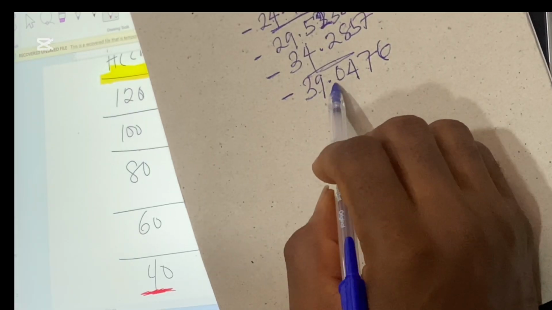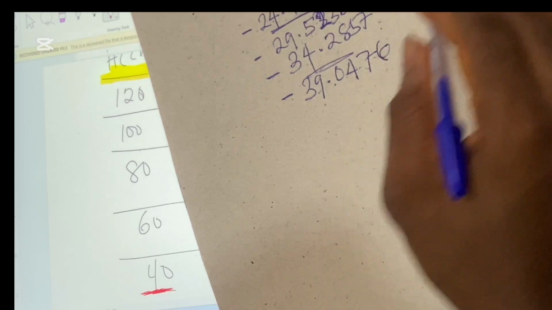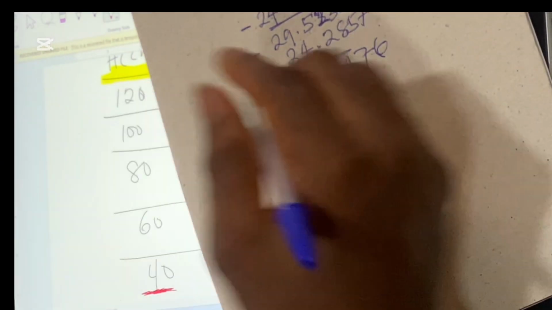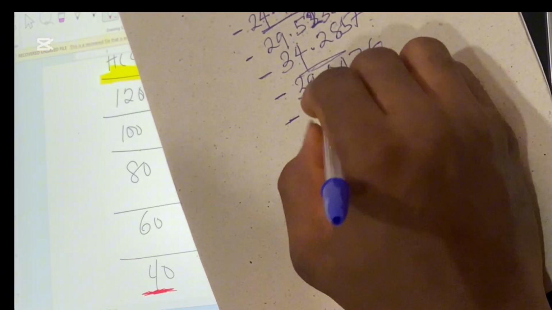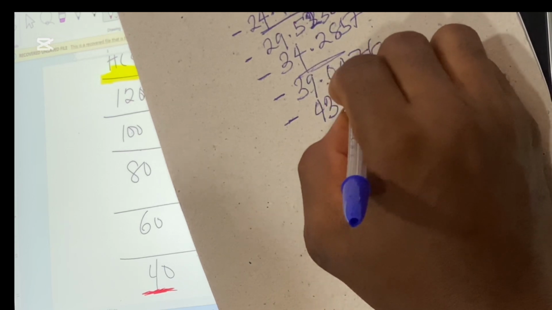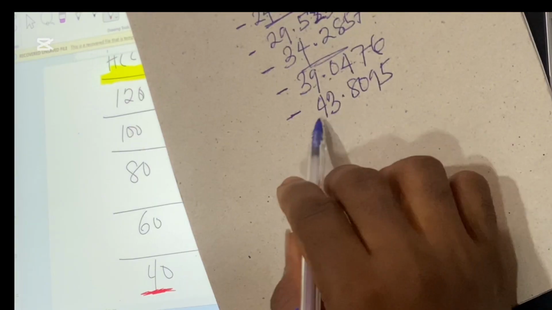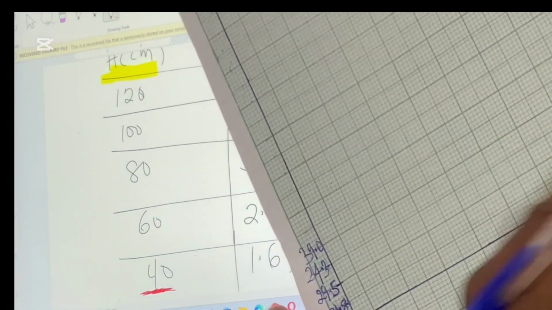Okay, now the next is this one here, 39.0476 plus the interval value. So I will have this to be 39.0476 plus 4.7619. I will have this to be 43.8095. So I will take the approximated value here, which is 43.8, to write here.